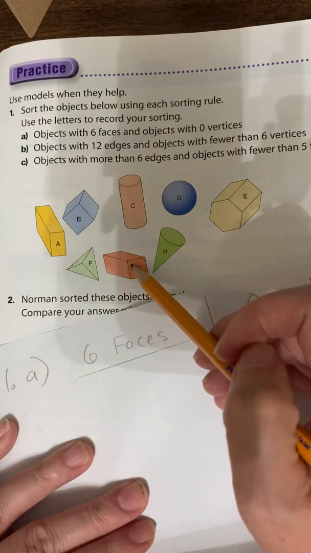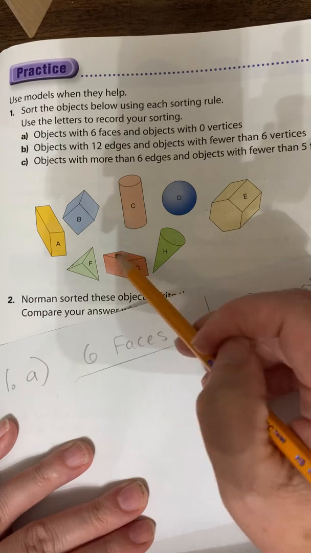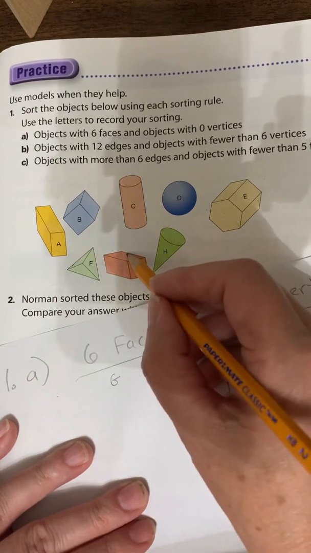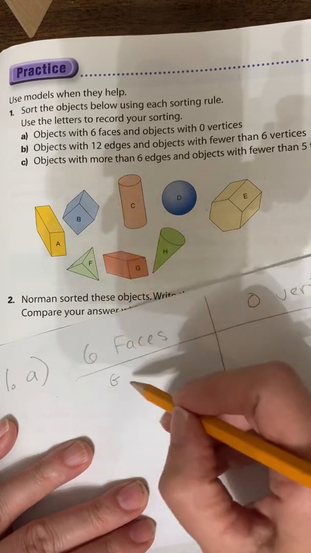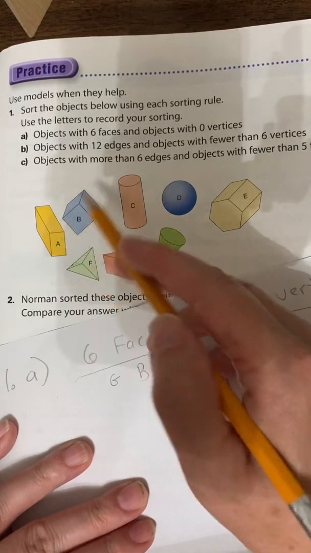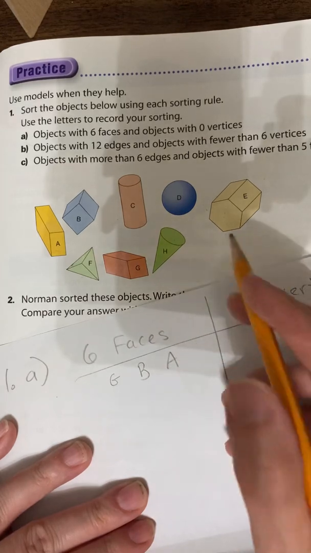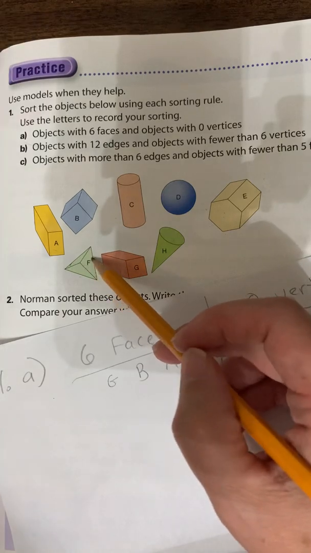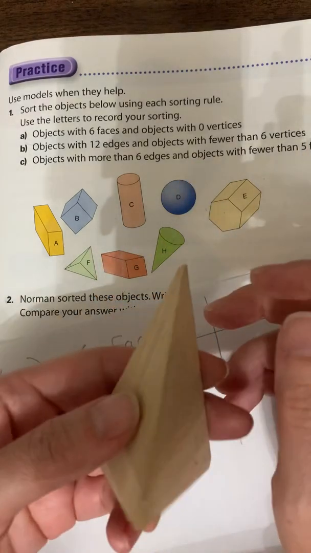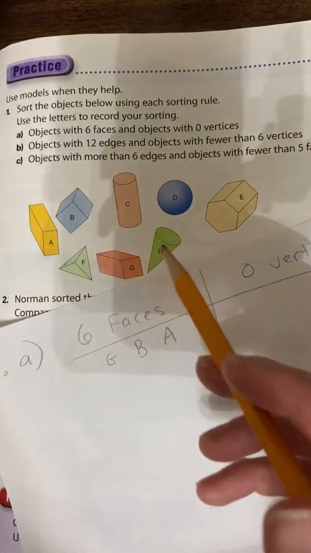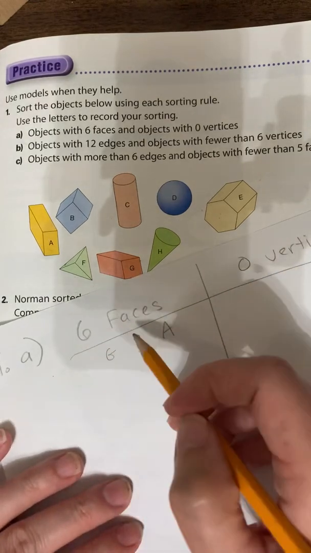This box, this rectangular prism, 1, 2, 3, 4, 5, 6. Aha, this one does. So I would write down G. Who else has 6 faces? The cube does. Cube is B. Who else has 6 faces? This box over here, this rectangular prism, A. A has 6 faces. And this guy, they have the triangular prism. Does it have 6 faces? 1, 2, 3, 4. Nope. So these are the only ones with 6 faces.